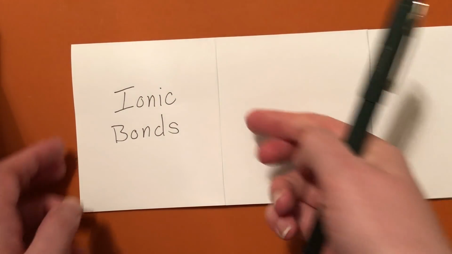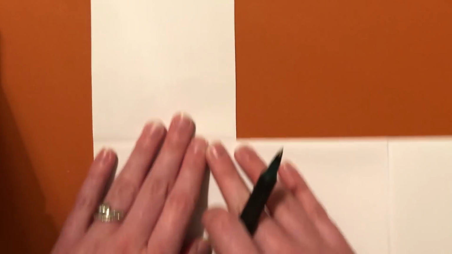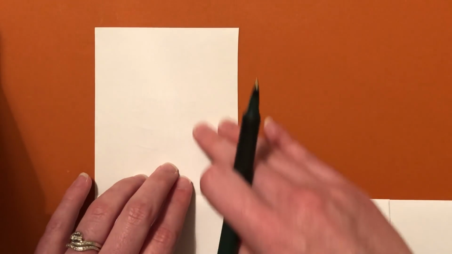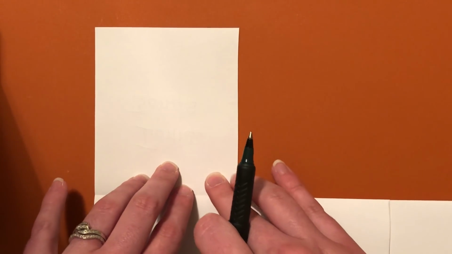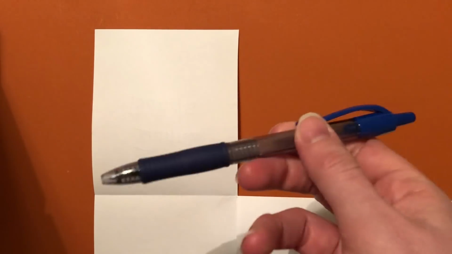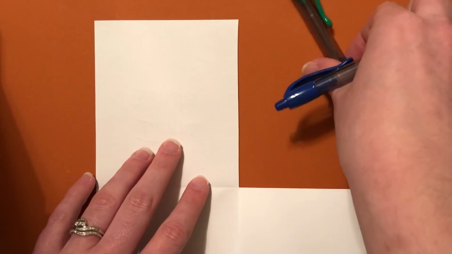Alright, so our first flap labeled ionic bonds, you lift up the flap, and on the top part of the flap, this is where we're just going to do some general information that we already know about ionic bonds. So for example, I'm going to go ahead and take my first colored pen. I'm going to use blue in this case. So green is my backup.